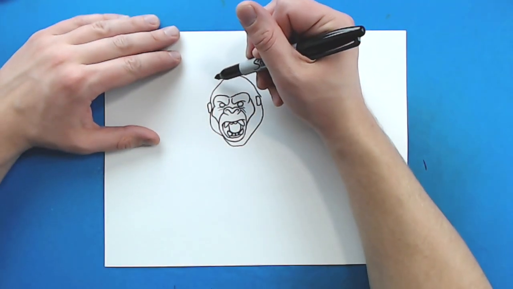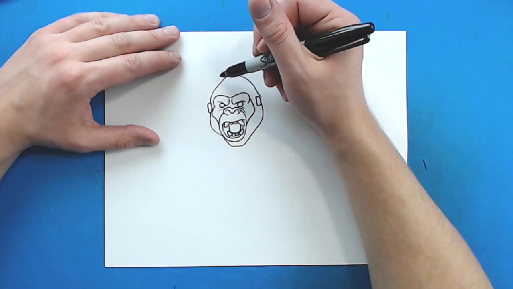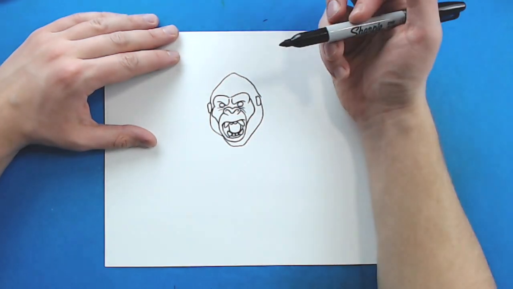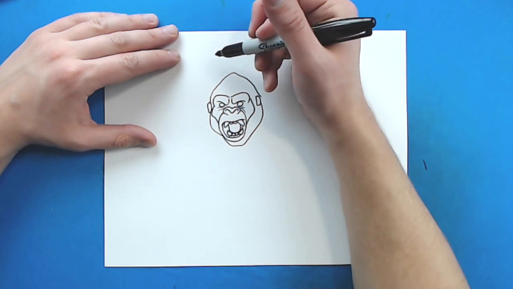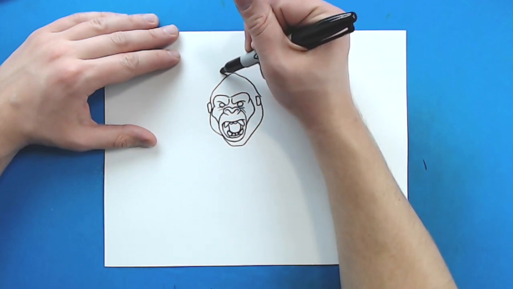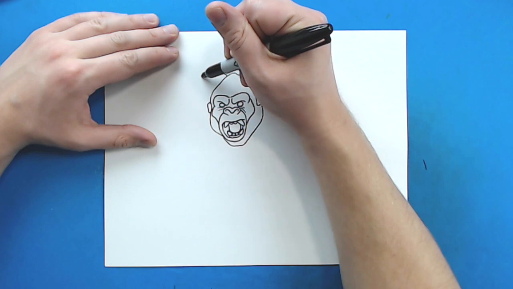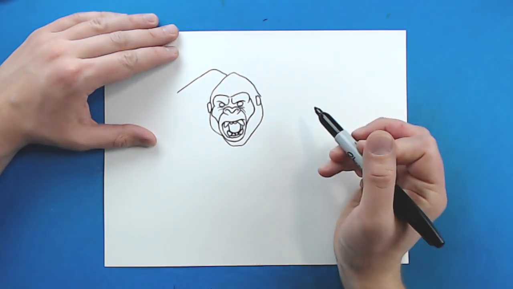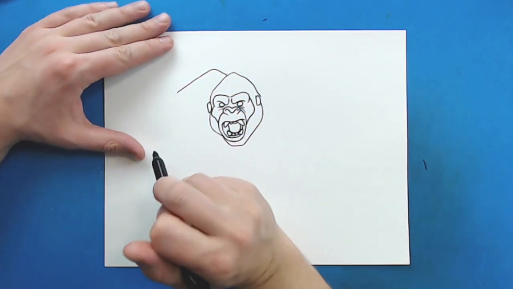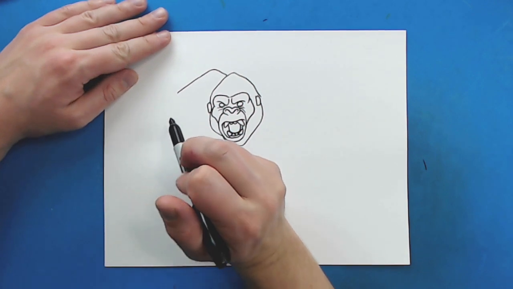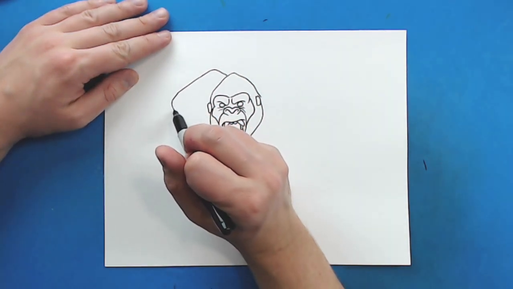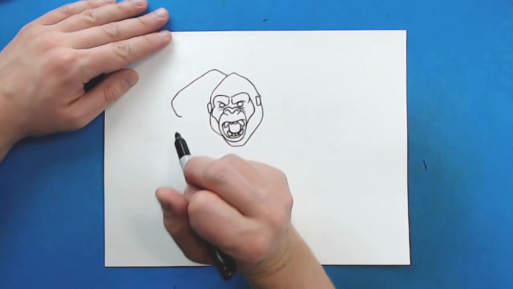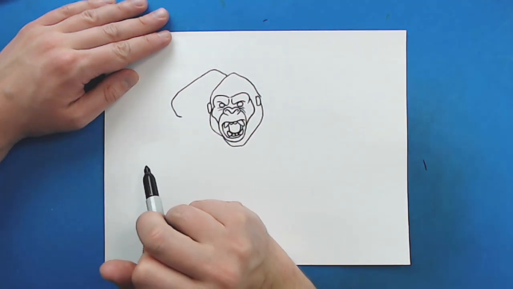Now, starting up here, I want to draw one of his arms. We're going to make him kind of like in an action pose. So starting right up here by his head, I'm going to draw a line that's just going to go up, and then it's just going to kind of curve down like this. Then starting here, I'm just going to draw a line that's just going to come down, and then in a little bit for one of his fingers.